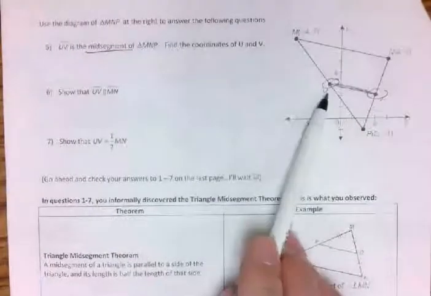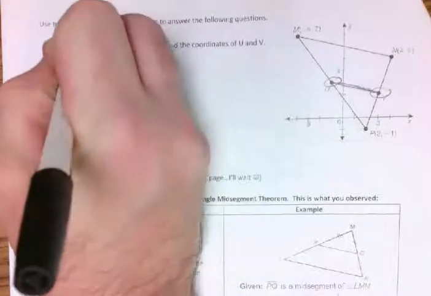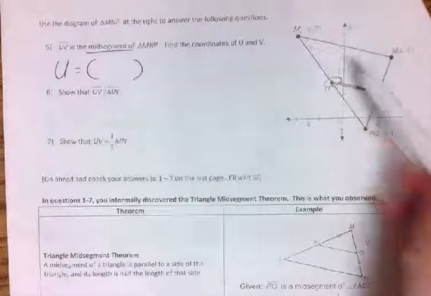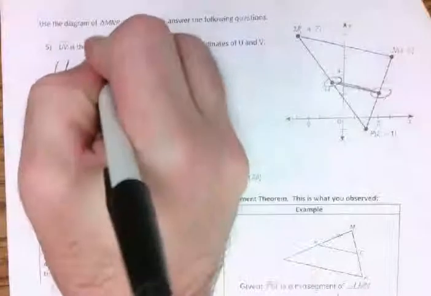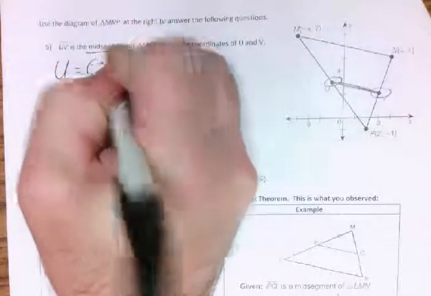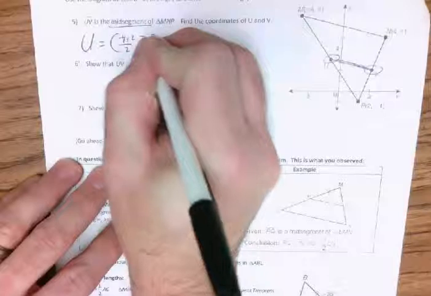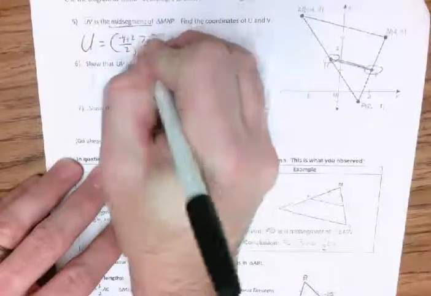So the midpoints are U. So U is going to be our first midpoint, and that's going to be x1 plus x2, so negative 4 plus 2 divided by 2. And let me just adjust the camera a little bit. It's kind of hard to see. Negative 4 plus 2 divided by 2. And then it's going to be 7 plus negative 1 divided by 2. And let's see if I can get a better angle on that.